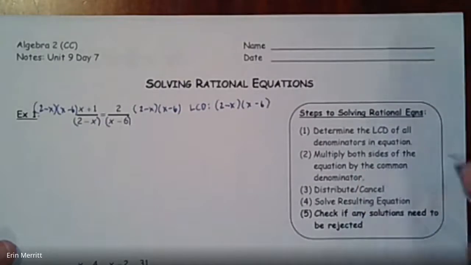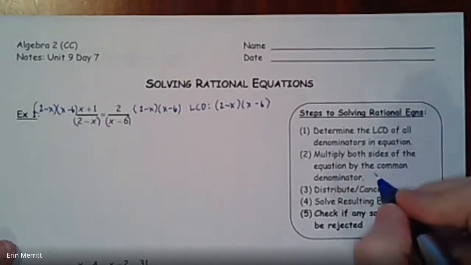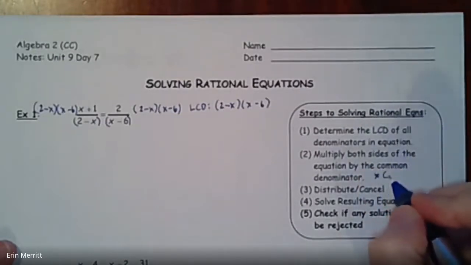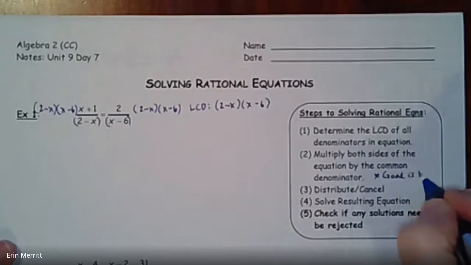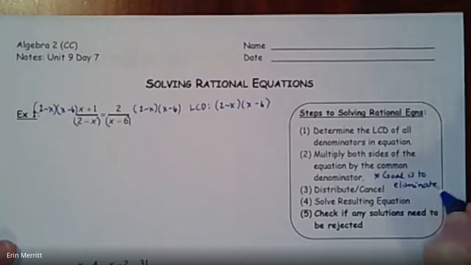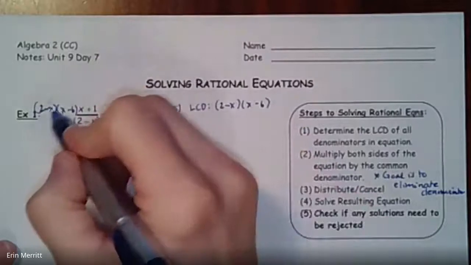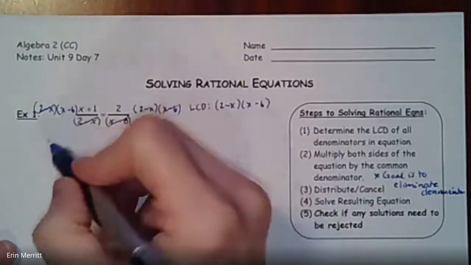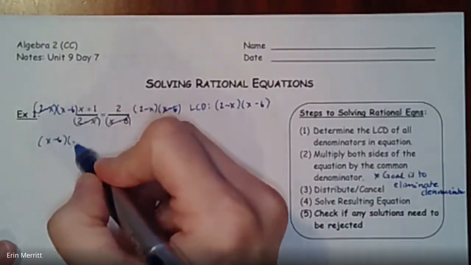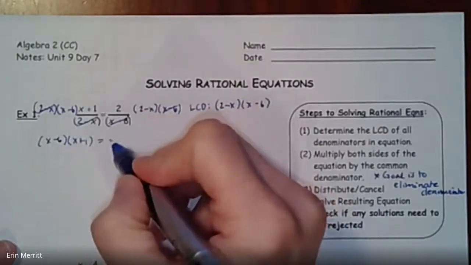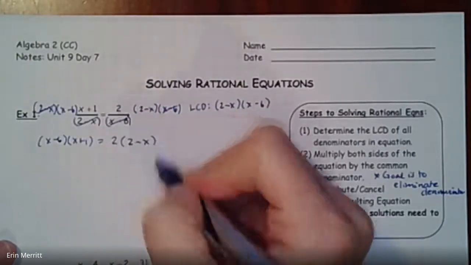So when step 2 says multiply both, the goal is to eliminate denominators. So that's where the distribute slash cancel part comes in. So the x minus 6's will go here, the 2 minus x's will go there, and now what I'm left with is x minus 6 times x plus 1. Over here, I'm left with 2 and then 2 minus x.